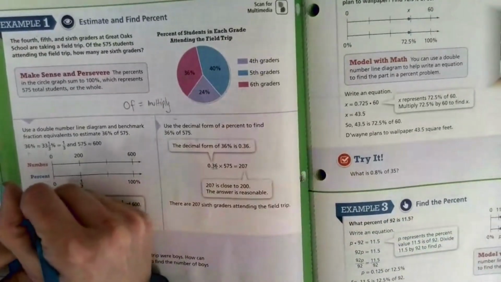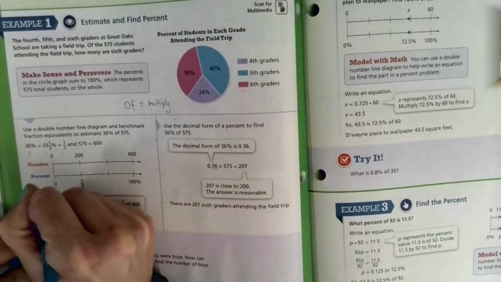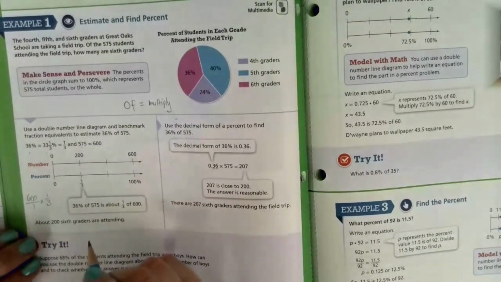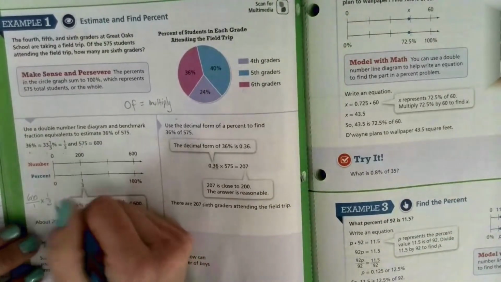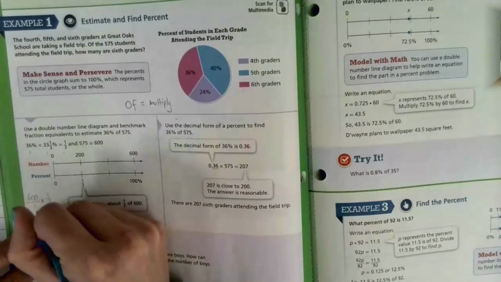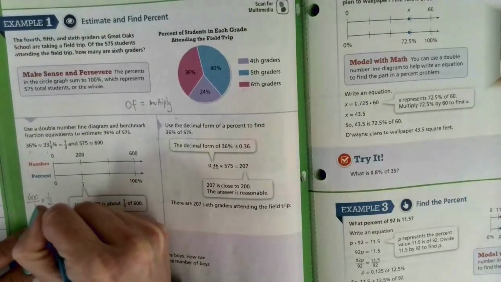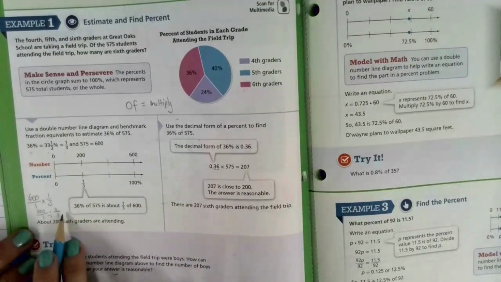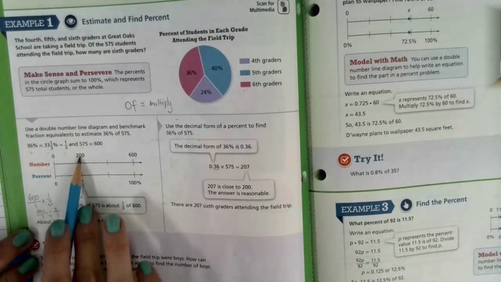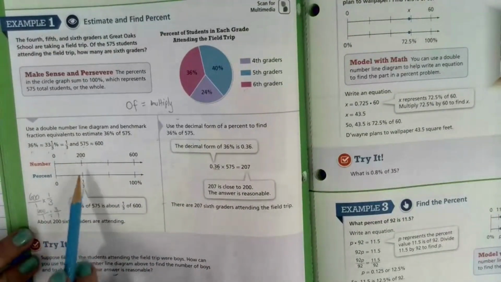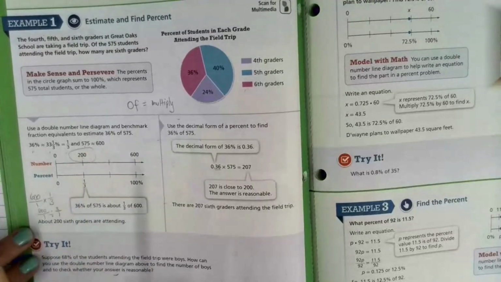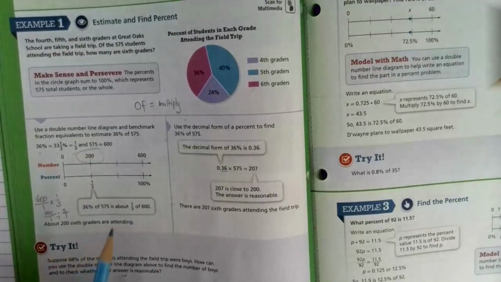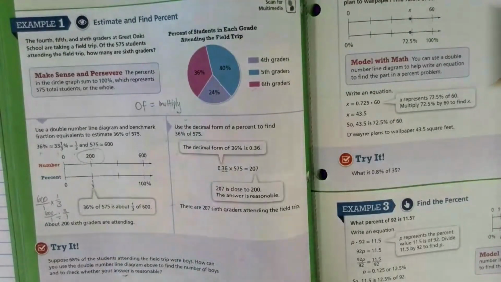Remember, 600 times 1/3, or of 1/3, is the same as doing 600 divided by 3. 600 divided by 3 is 200. So now I know my answer should be about 200, and I can check it once I've solved.